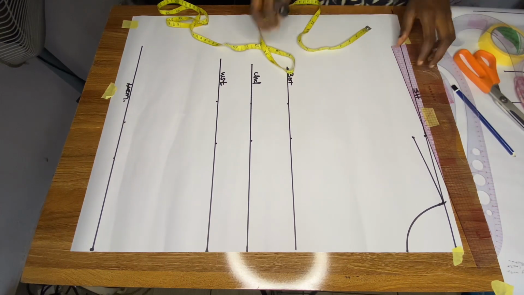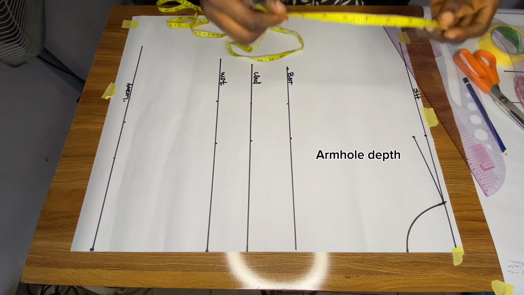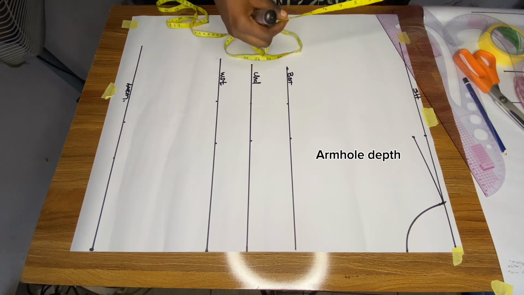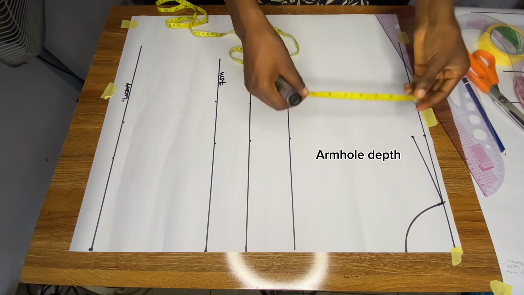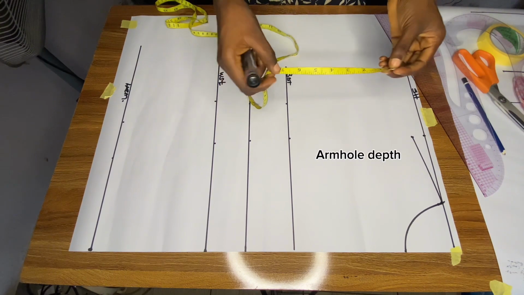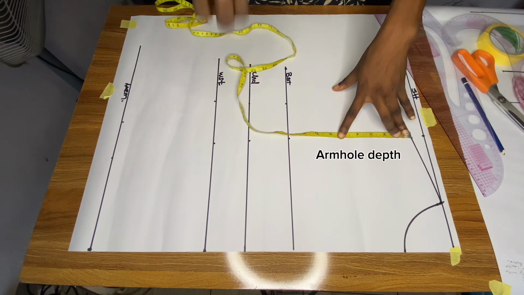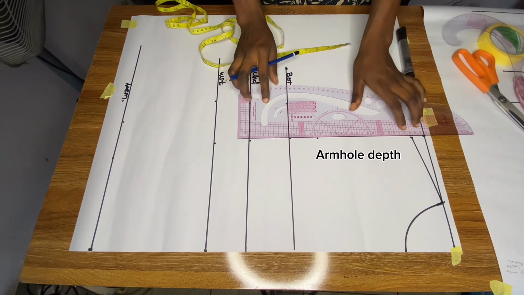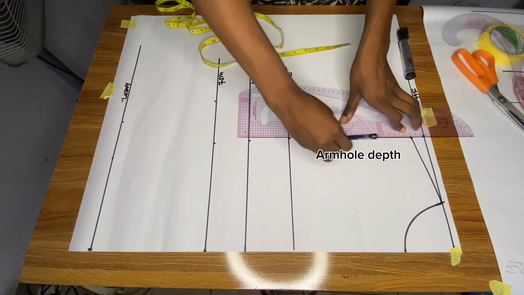So after doing this, the next thing we have to do is divide your bust measurement by 6, depending on your bust measurements. So for me, it's 6 inches. 6 inches plus 1 inch, which will give me 7 inches. So from my shoulder slope, I'll be coming down by 7 inches like this. Then I draw a straight line downward to make reference.